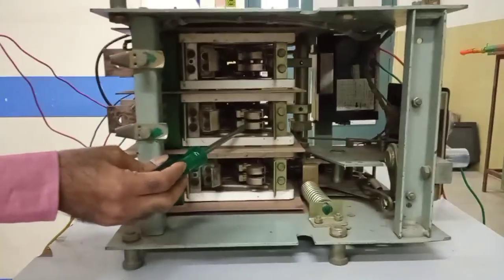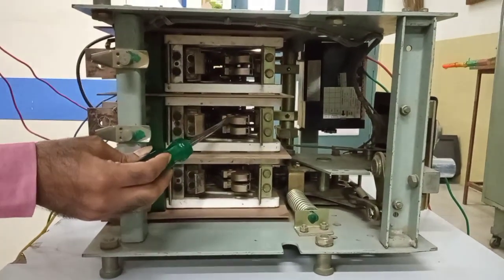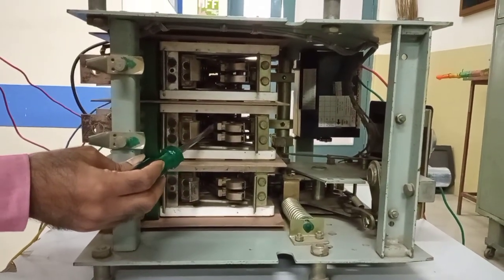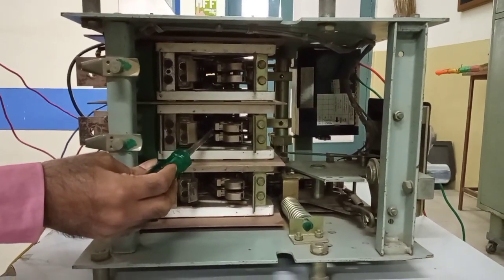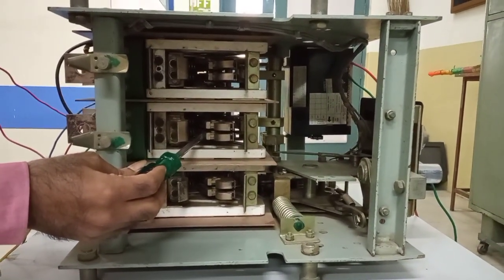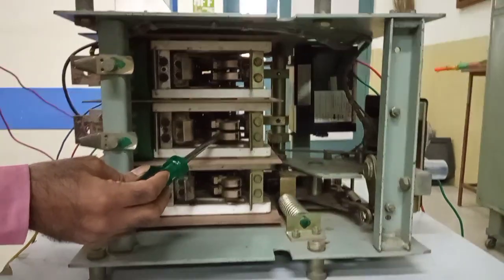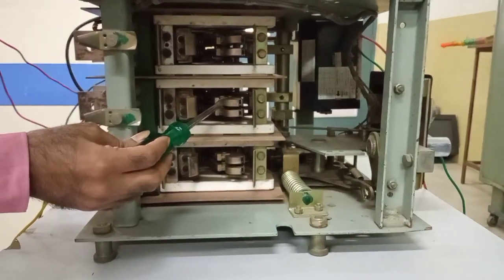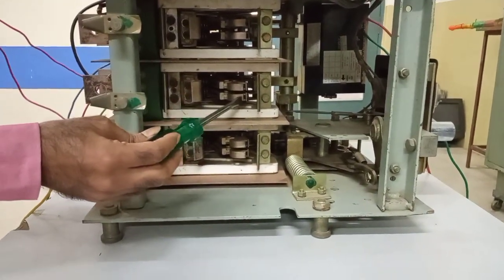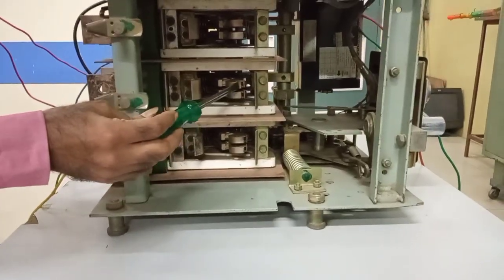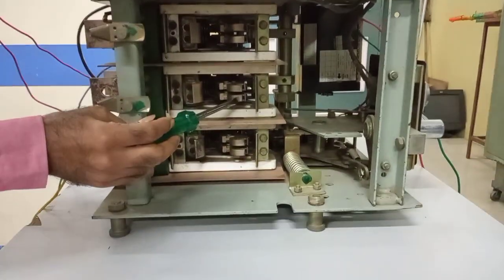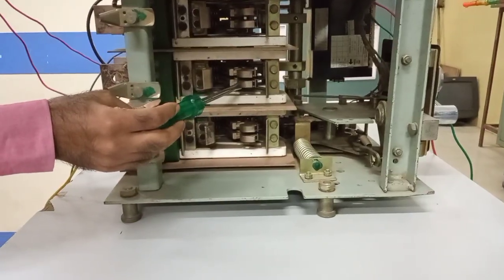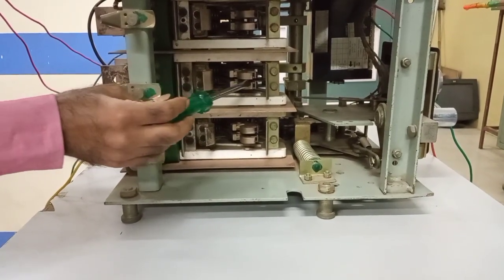The main contacts are going to open first, and thereafter the arcing contact is going to open. With this arcing contact you can see these V-shaped arc runners. With these arc runners, the high resistance interruption principle is utilized here.